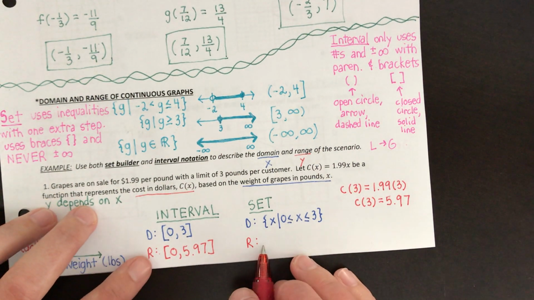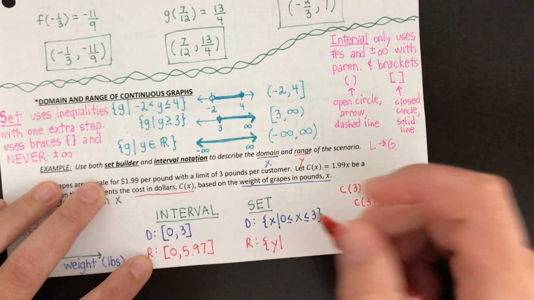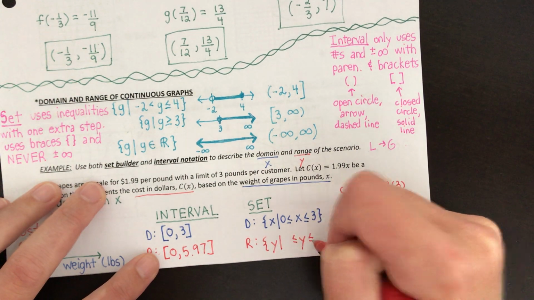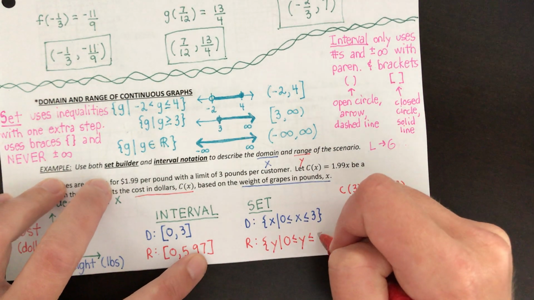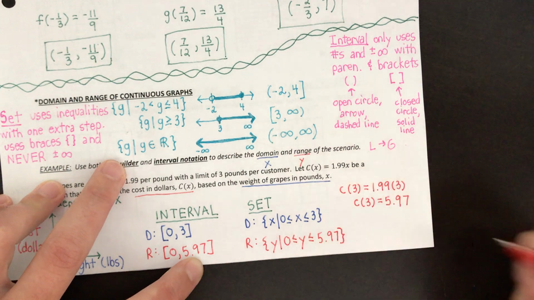Okay, so $5.97 is the most that you will spend if you buy the most amount, which is 3 pounds. So then our range in set notation is going to look very, very similar to up here. We've got the y in between the less than or equal to signs, our low value and our high value, our min and our max values here, and then our braces around.